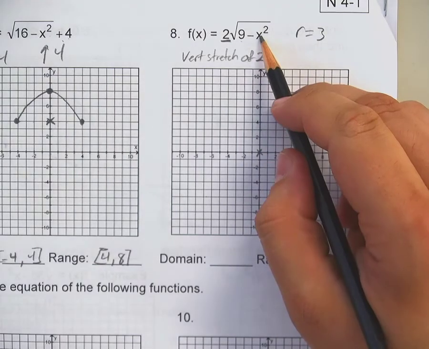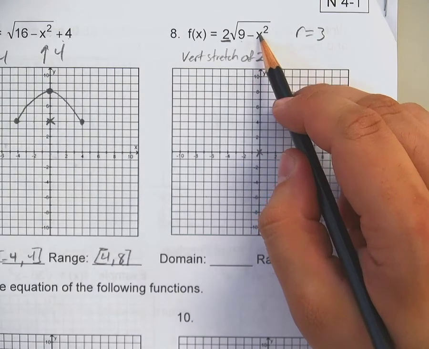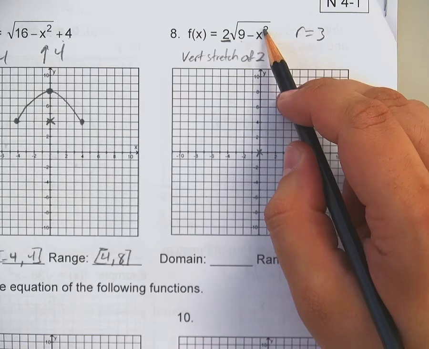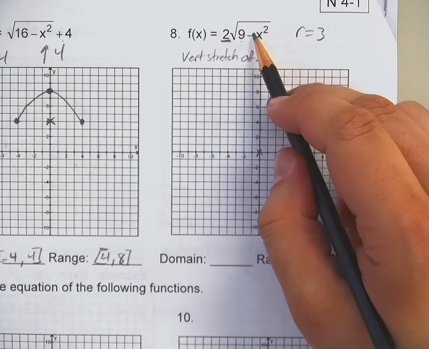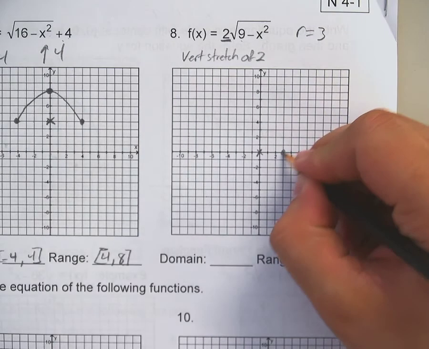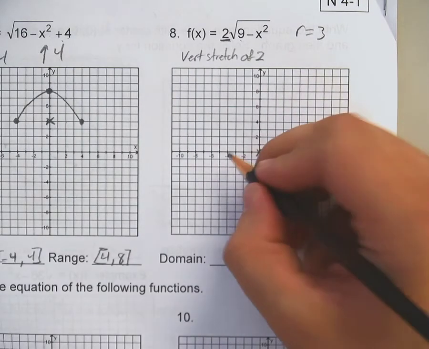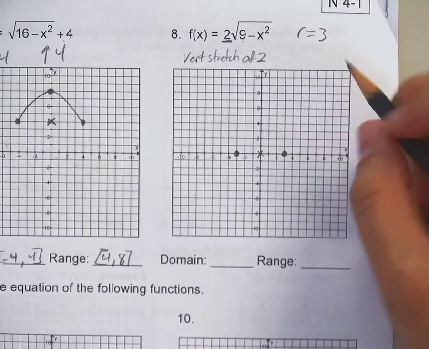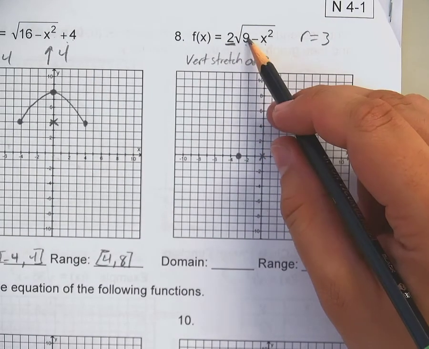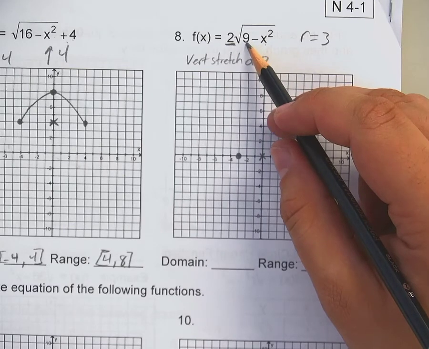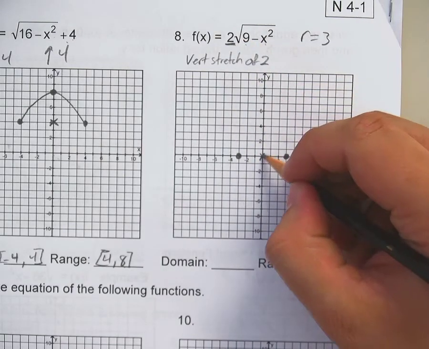Now if I plug a 3 in here, I've got 3 squared, which is 9. 9 minus 9 is 0. Square root of 0 is 0. 2 times 0 is 0. Same thing for negative 3. But if I plug in 0, the square root of 9 is 3 times 2 is 6.